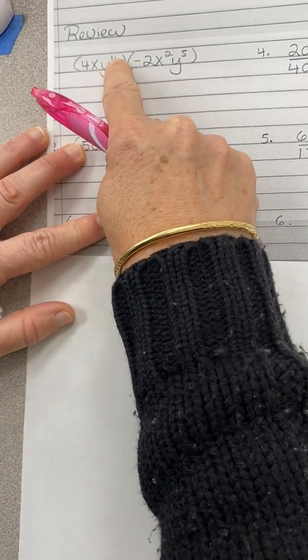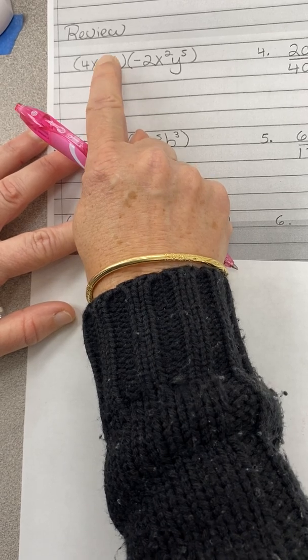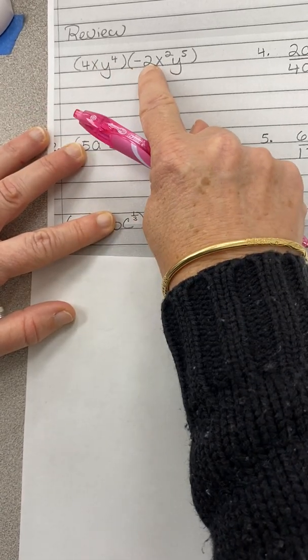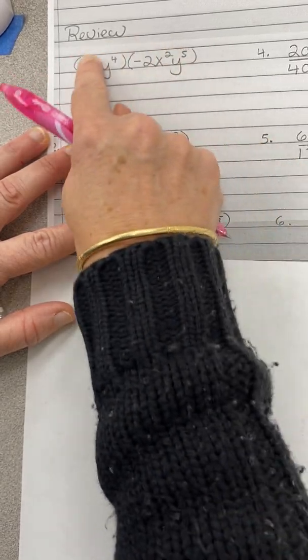4xy to the 4th power. So what this means is I have 1 4, I have 1x, and I have 4 y's. Y times y times y times y. Here, negative 2, I have 2 x's and 5 y's. So I'm multiplying this whole thing together.